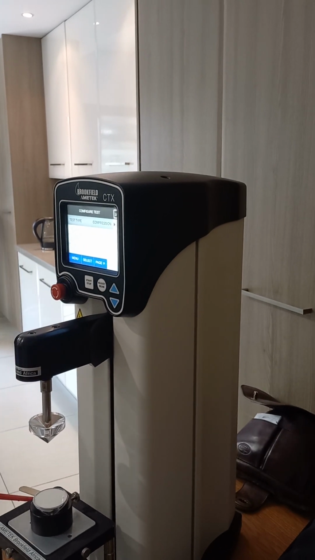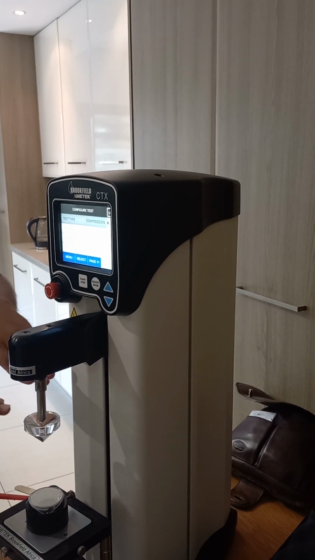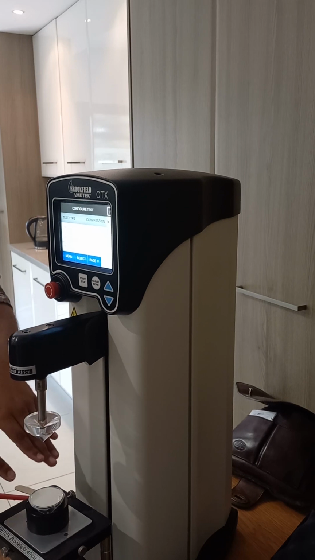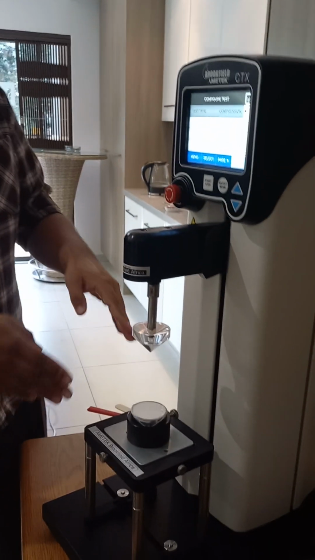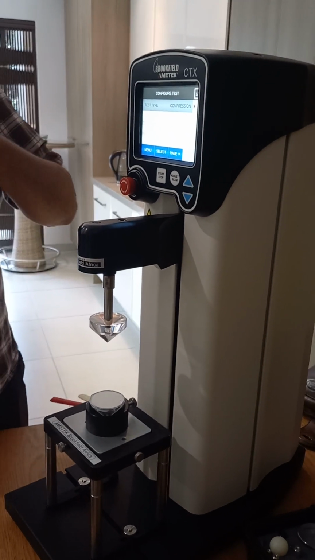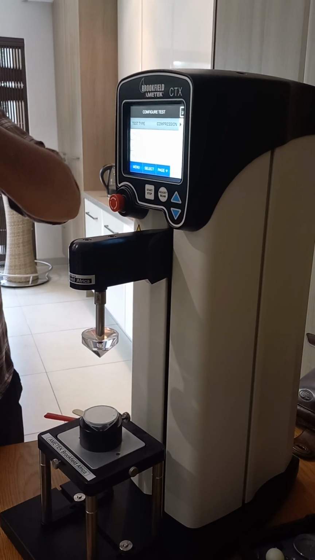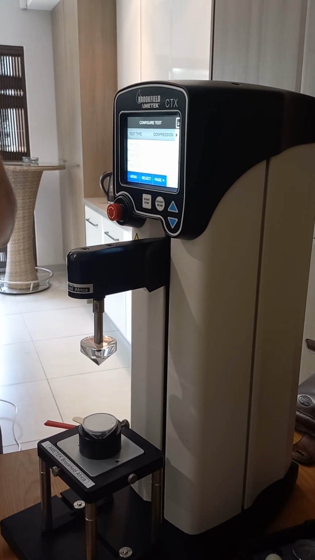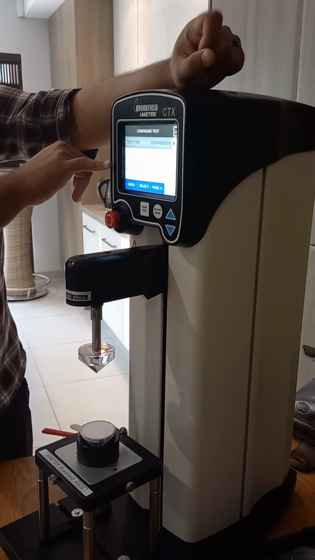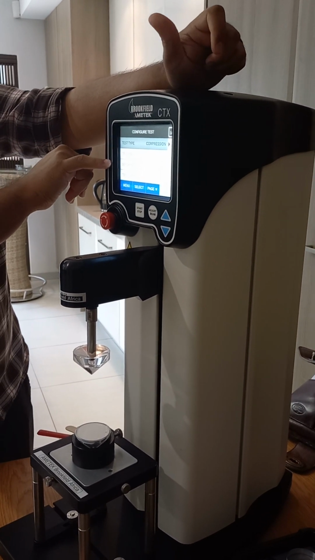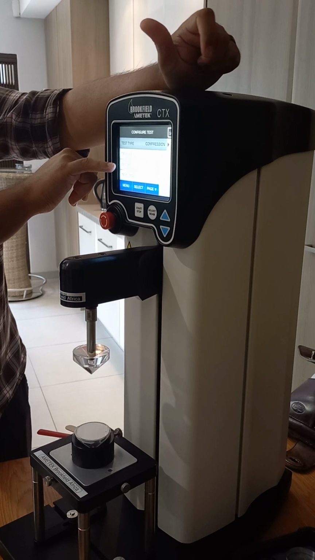So what that means is the probe will move downwards towards the sample. When it senses a force value of greater than 2 grams, it automatically starts its analysis. It will then analyze and move a length defined by a deformation value.